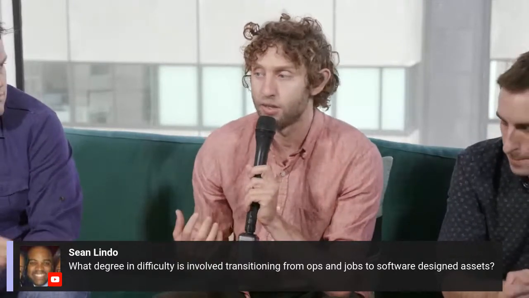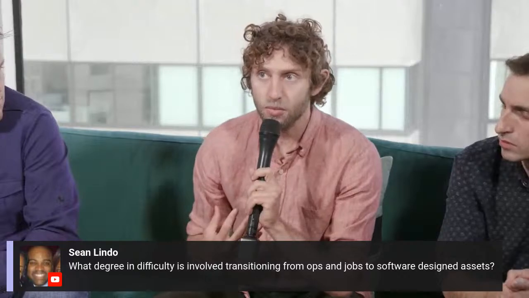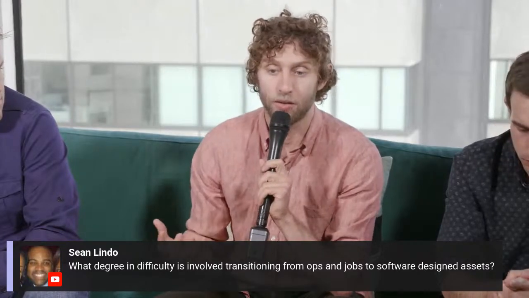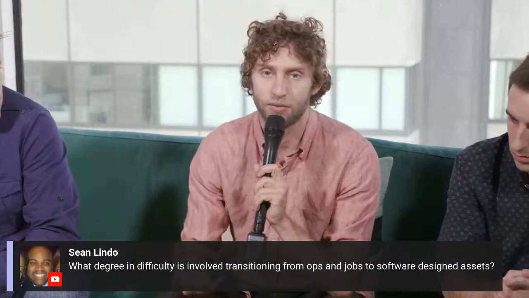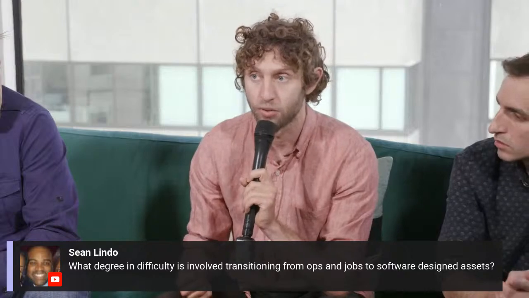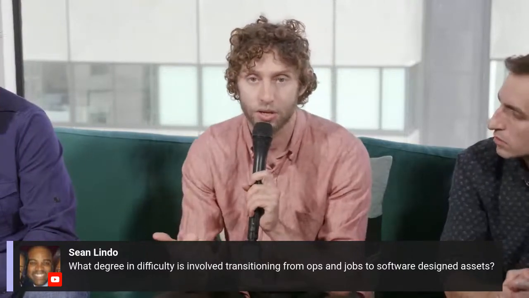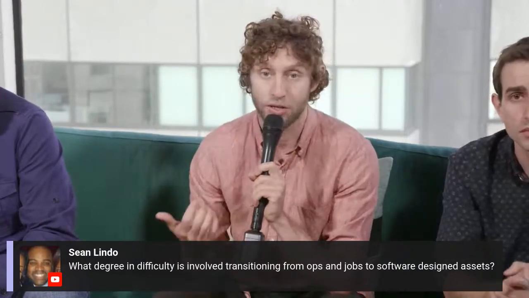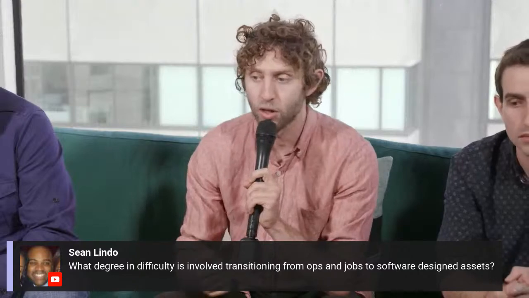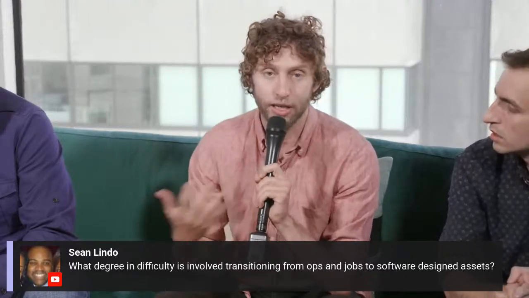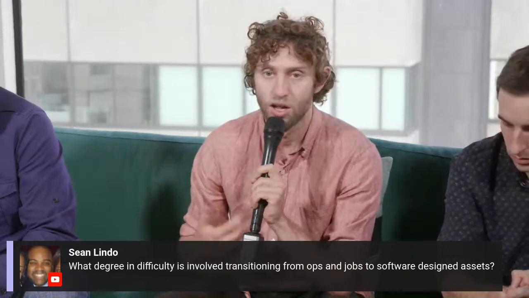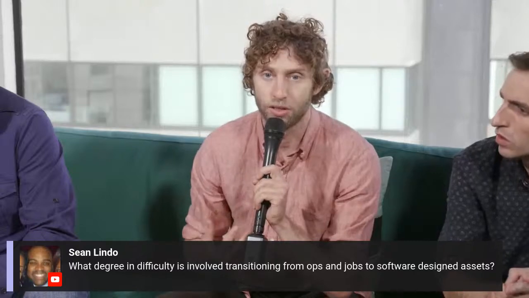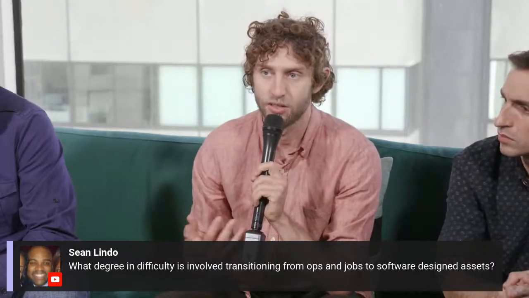The last thing I would add is that we don't expect all of our users to transition from ops to software-defined assets, for a couple of reasons. One is that there are some situations that we believe ops are best suited for. And another is that ops are here to stay, and it sort of comes down to whether the value of software-defined assets is useful for you.